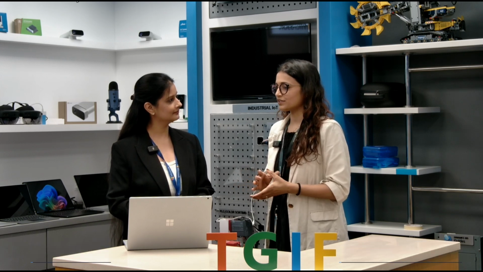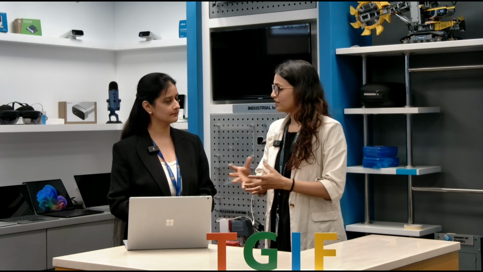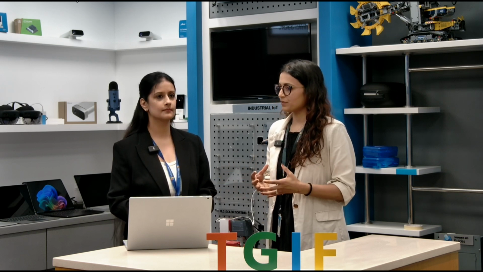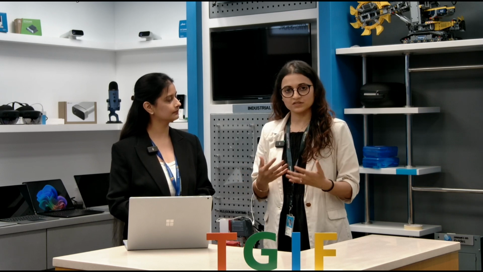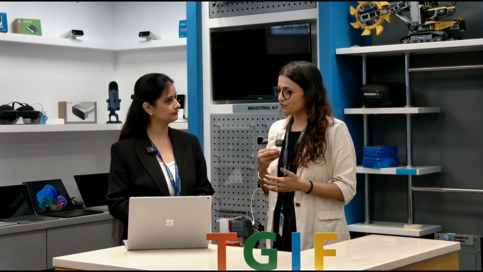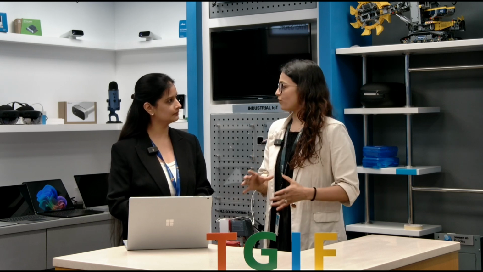Everybody's, I would say, top of the mind question is how exactly Copilot Studio is integrated with M365, and how Copilot Studio makes the makers' and the developers' life easy when it comes to creating more personalized experiences and infusing that communication, AI logic and workflows within the flow of work.